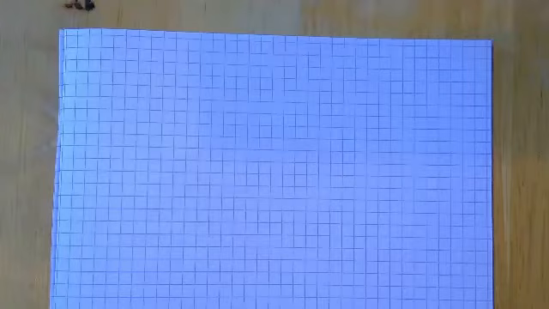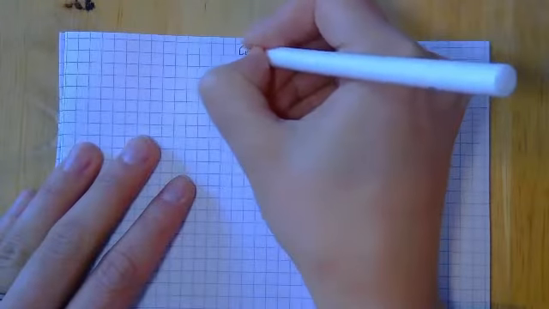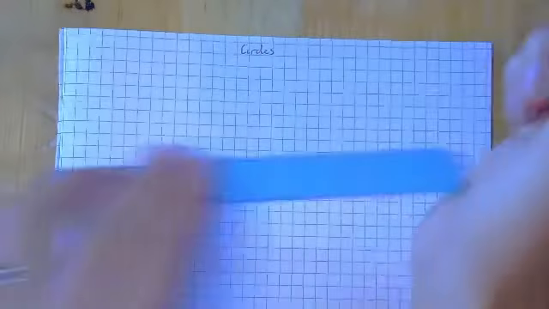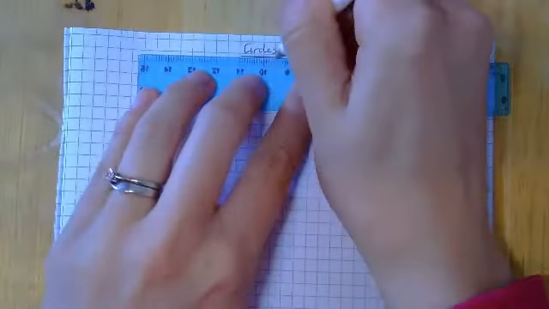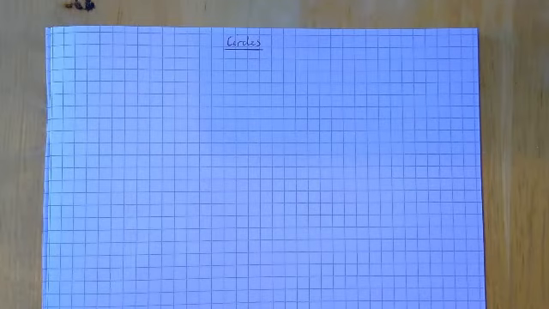This week is all about circles. So let's just put circles as our title for now. You might want to find yourself some kind of circular object to draw around, or use a pair of compasses, I don't mind. But we're going to have to draw a few circles during these videos this week. So perhaps just have a circle to hand that you could use.